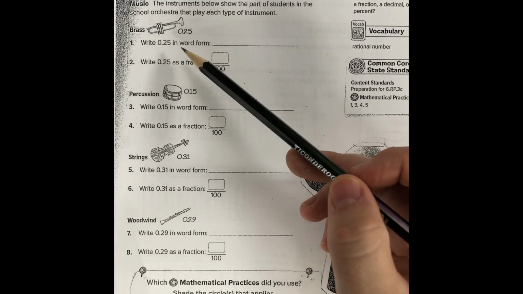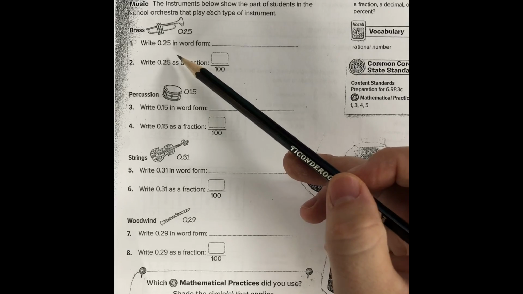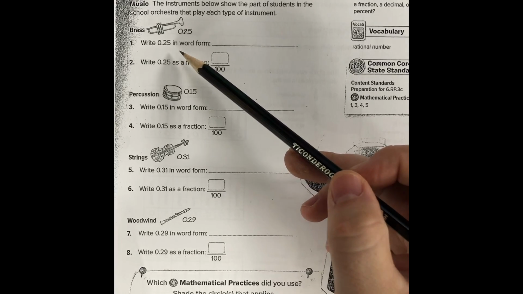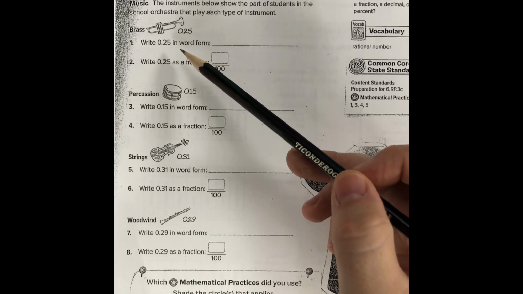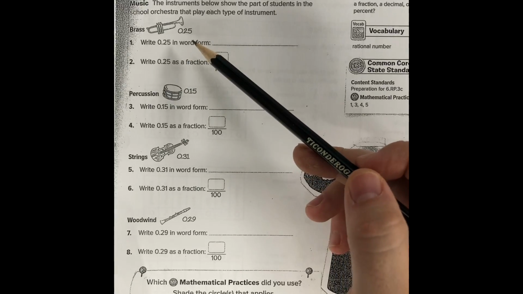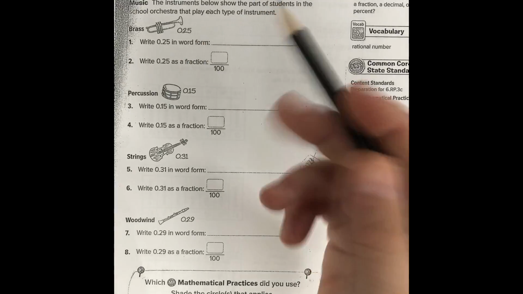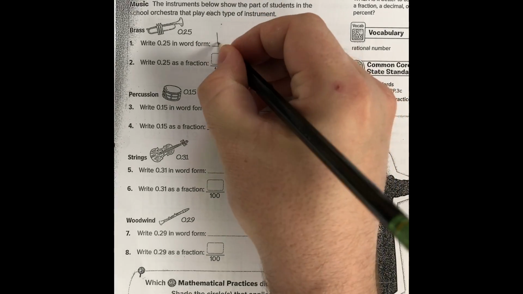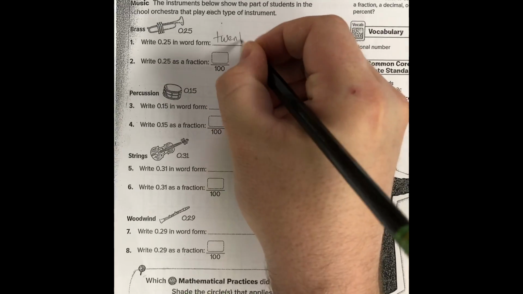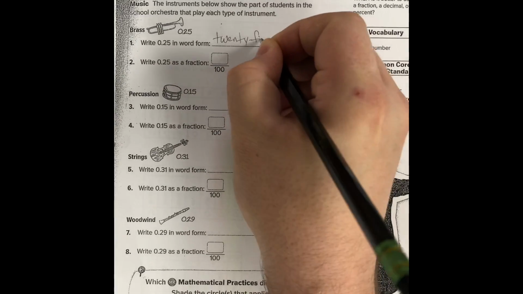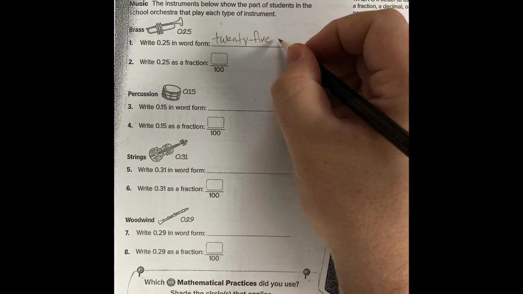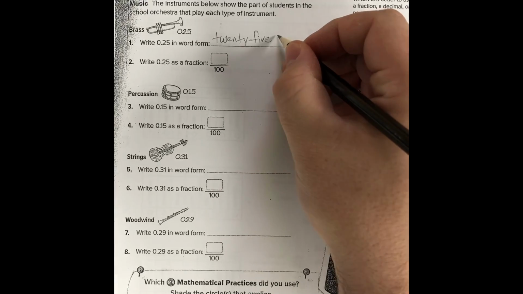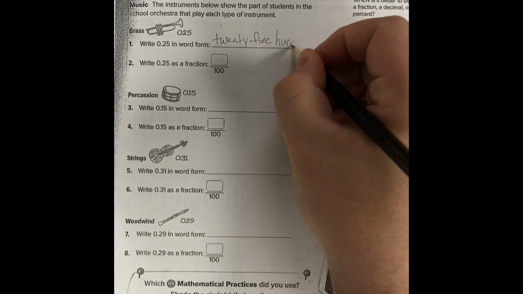Now, it says to write 0.25 into word form, and as we just discovered, it is 25 hundredths. So let's go ahead and just write that out. 25, and again, we've got a modification to hundreds. It's hundredths. Hundredths.